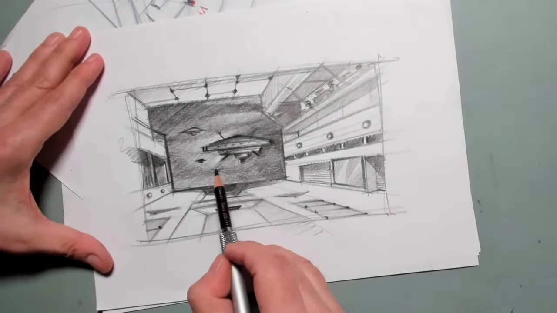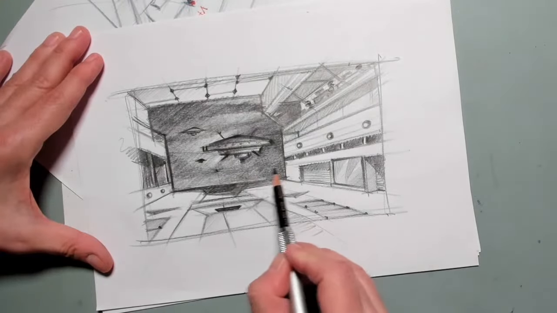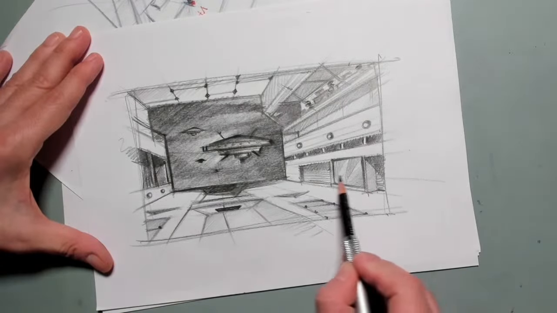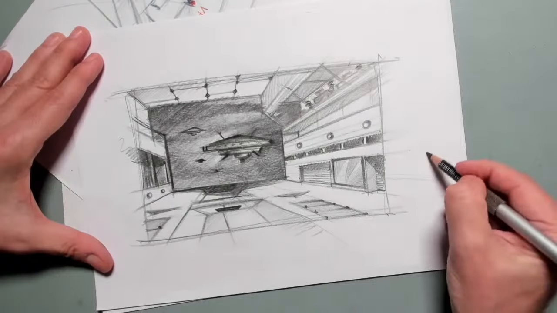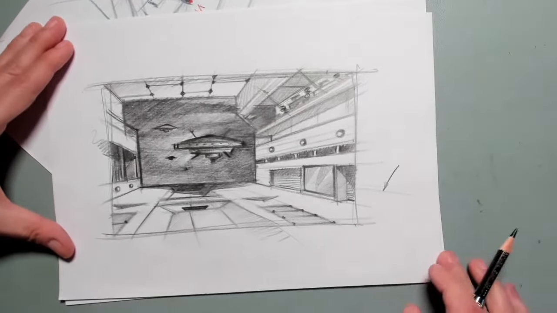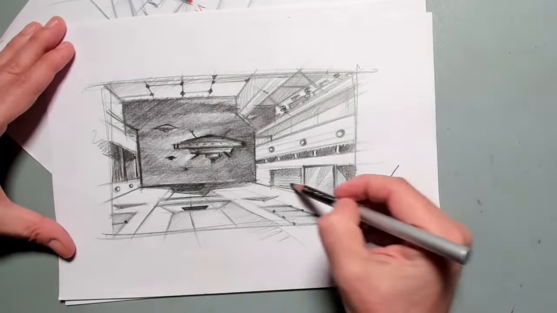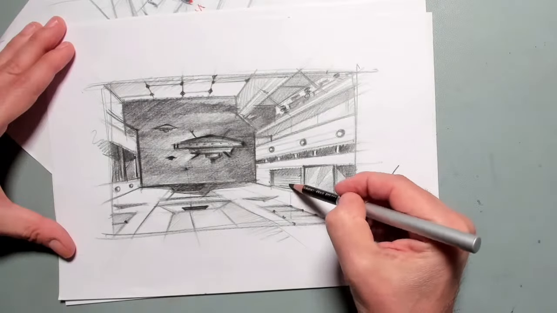Now, for example, this is the point, okay? So if I make that line here, watch this line, okay? And I do that.